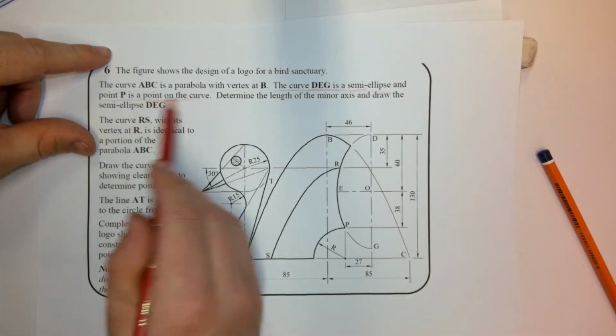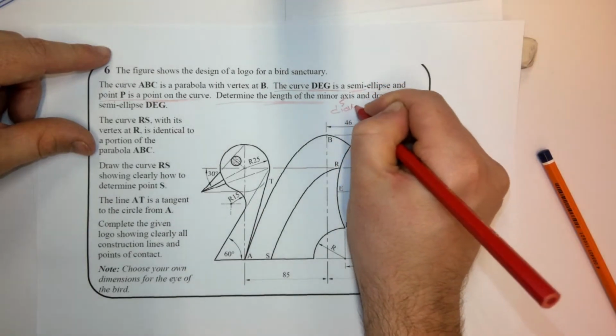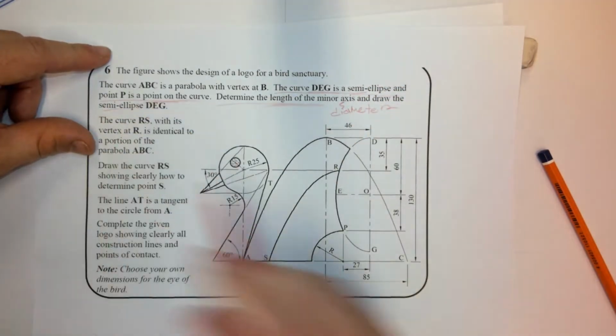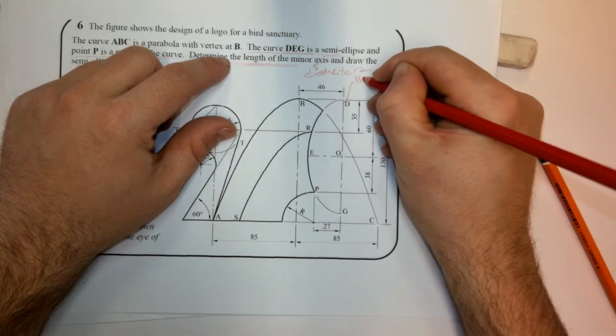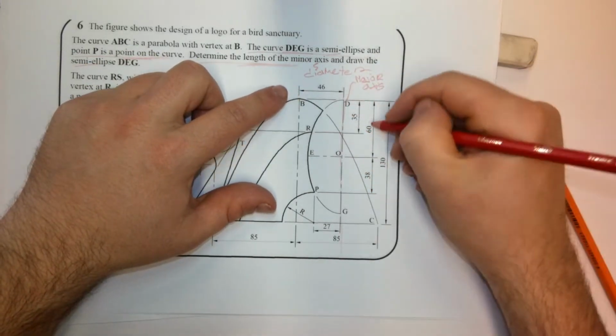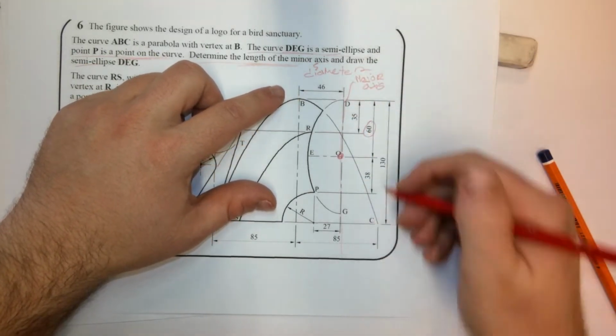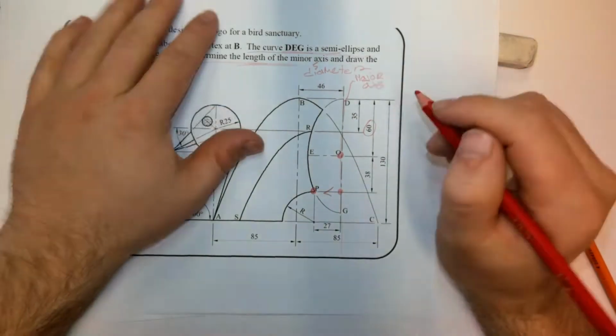a point P in the curve. Determine the length of the minor, I should say diameter, not axis. Axis goes on forever. And draw the semi-ellipse DEG. So here we have the ellipse here. Okay, the major axis here is over 46 from B. The center point is down 60, and point P is down 38 and over 27. That's point P.